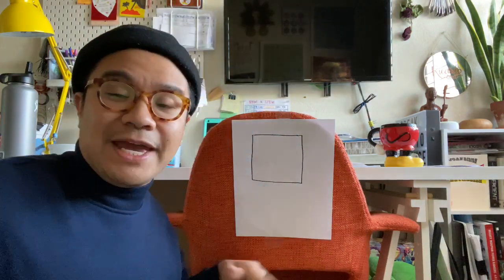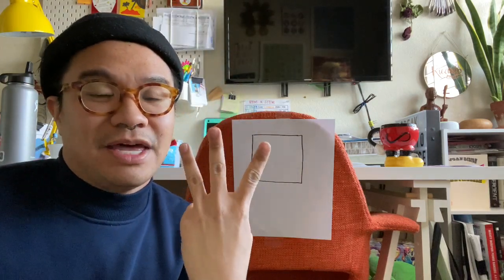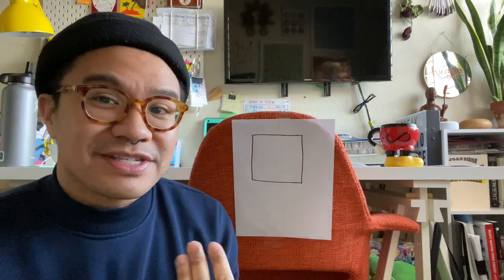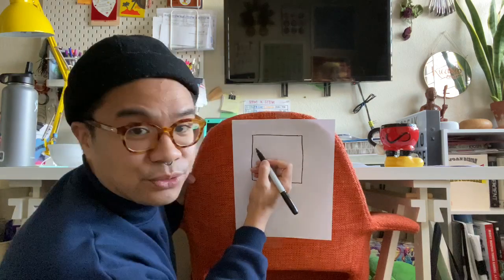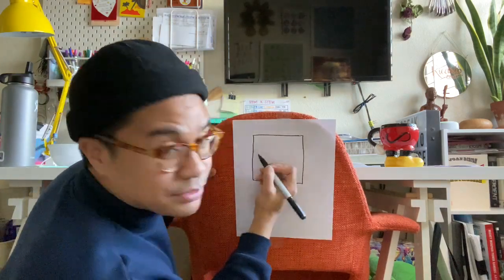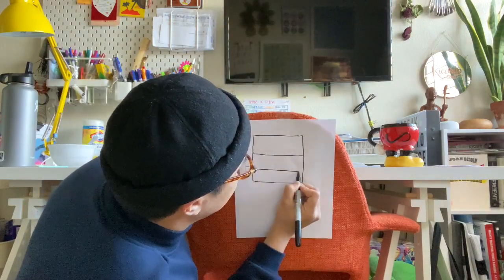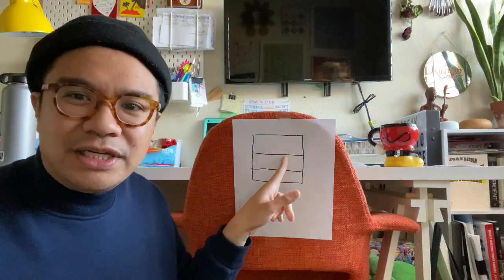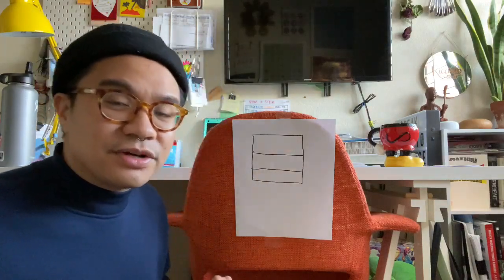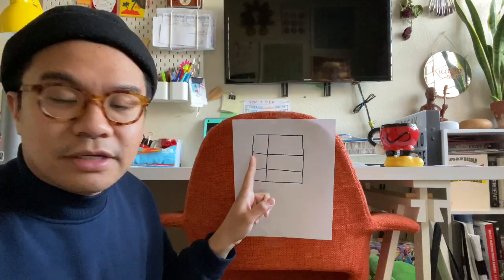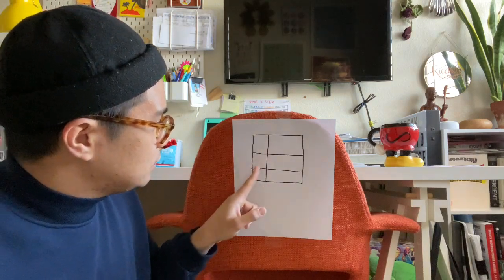So here's my square, and now I'm gonna decompose or break this square into 3 equal parts. How many equal parts? Now you haven't learned this yet, but that's called thirds. Thirds means 3 equal parts. So I'm gonna draw 3 equal parts like this. So I'm gonna draw 2 lines. 1 line here. And 1 line here. So now I have 3 equal parts. And I'm also going to draw another line like this. And now I have these little shapes here.